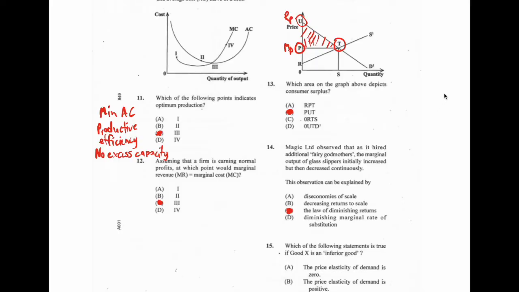The law of diminishing returns states that as more of a variable factor is added to a fixed factor, the marginal output will initially increase and peak at its maximum, and then it will continue to decrease. So it follows a mountain type of model where it initially increases, peaks, and then falls until it reaches zero. So that's the law of diminishing returns.